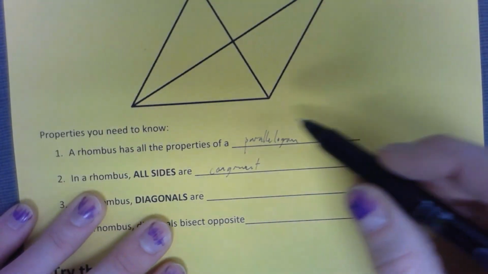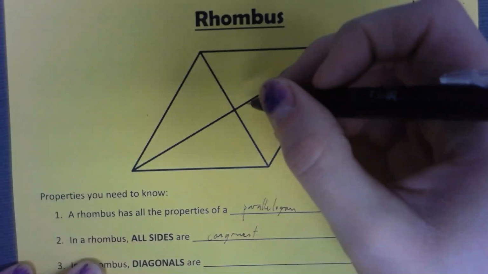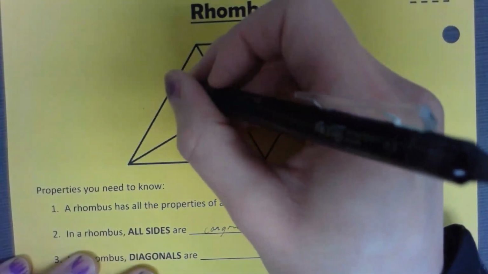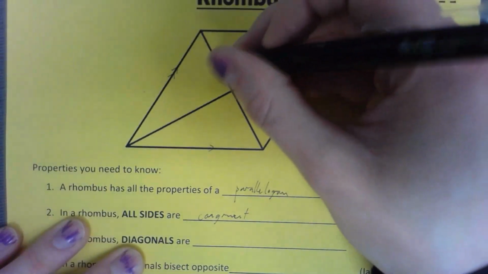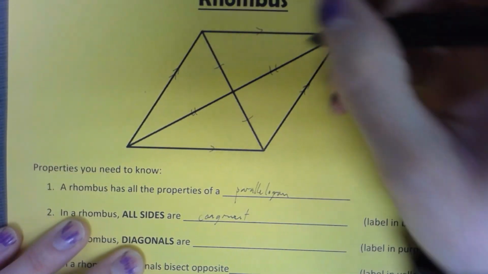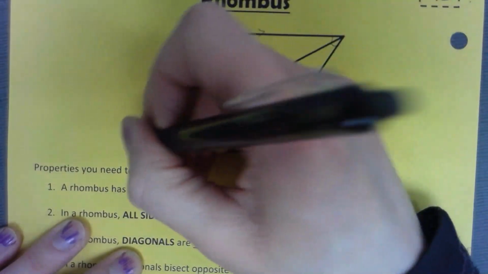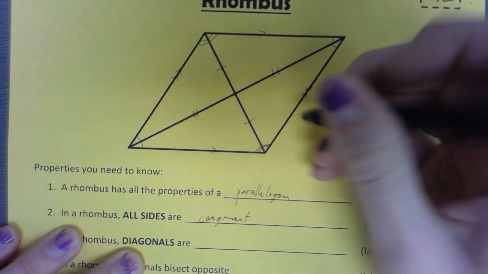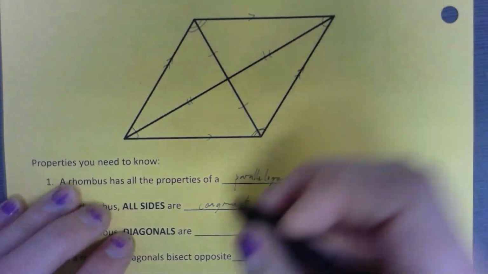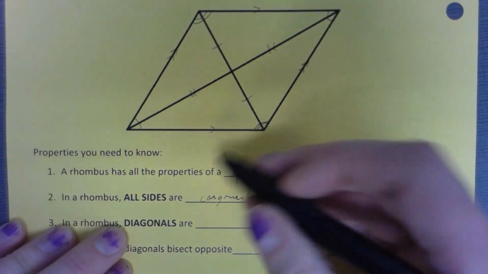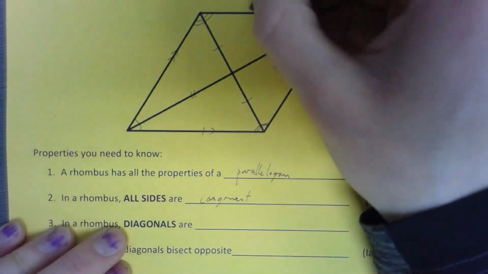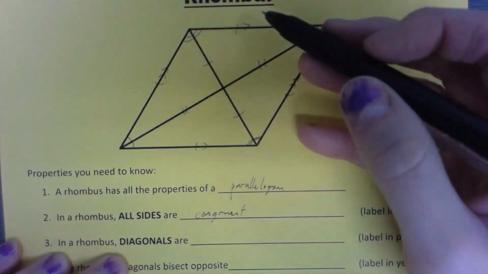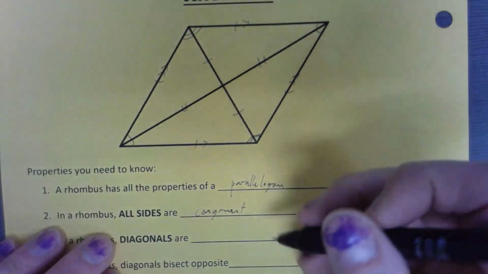So let's put the markings on from parallelograms. Parallelograms have opposite sides parallel. They have diagonals that bisect each other. They have opposite angles that are congruent. And now in this one, instead of just the opposite sides being congruent, every side is congruent. So just a single dash mark on each side, all four sides are congruent.